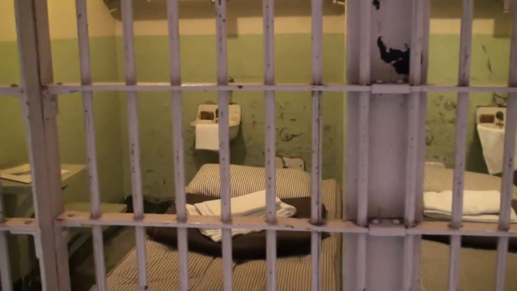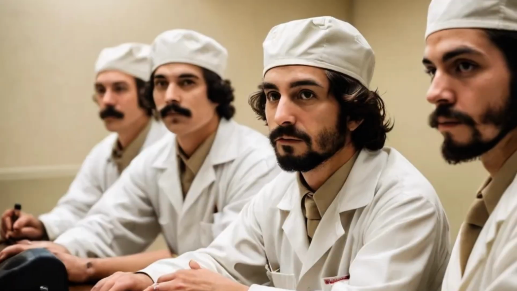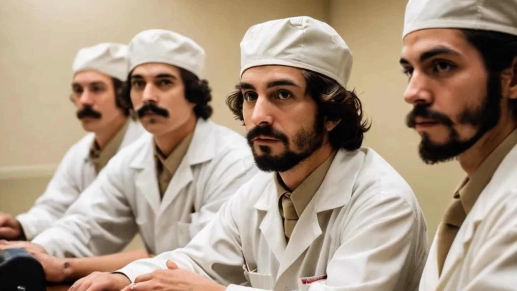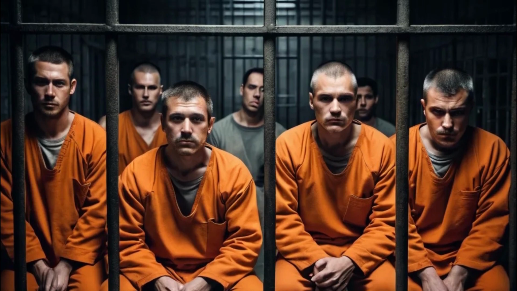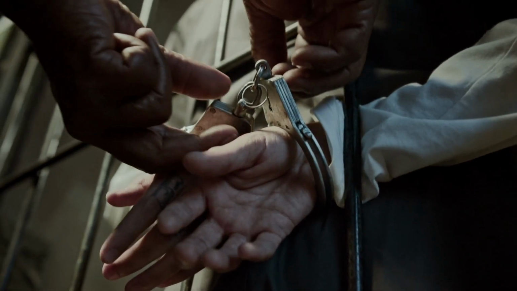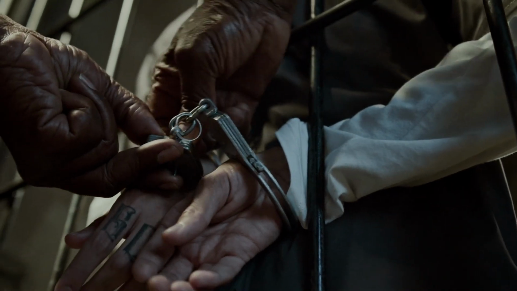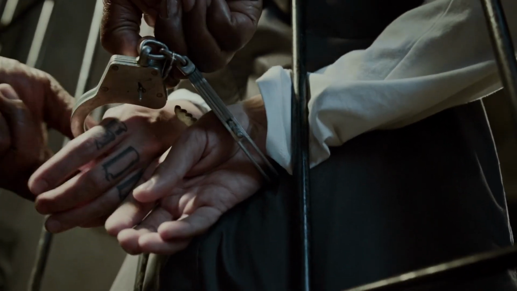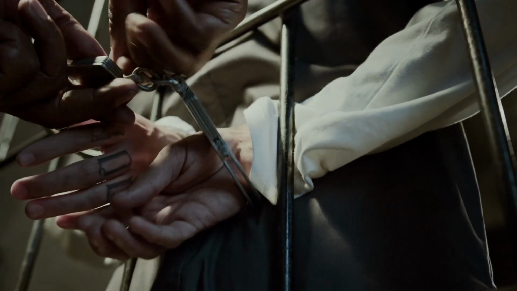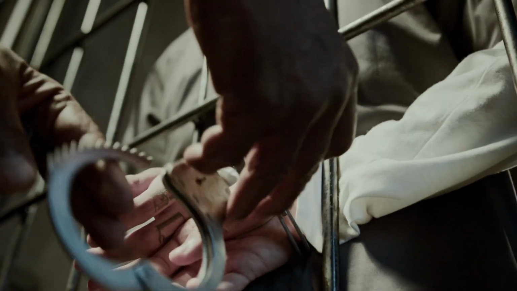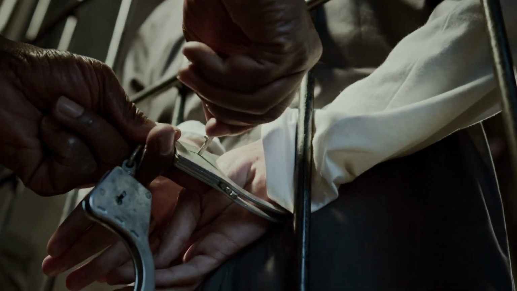simulated prison environment. He wanted to understand how ordinary people could transform when placed in roles of authority or submission. The experiment began with the selection of 24 university students, all male and with no criminal record. They were randomly divided into two groups, guards and prisoners. The prison was created in the basement of Stanford's psychology building, with makeshift cells and a solitary confinement area.